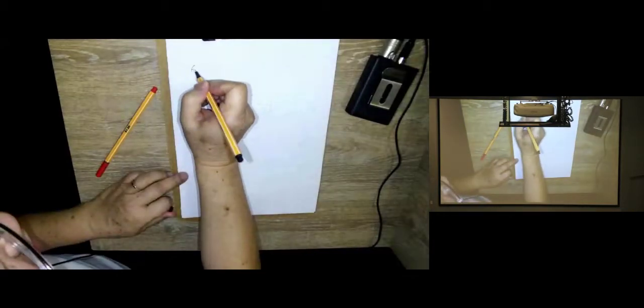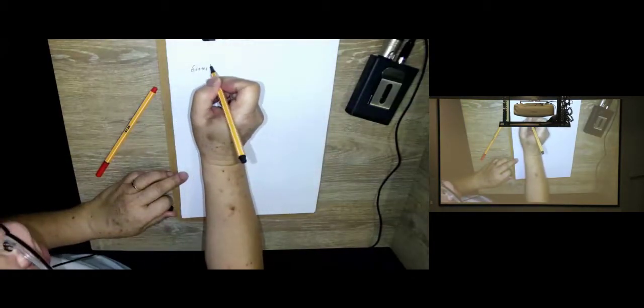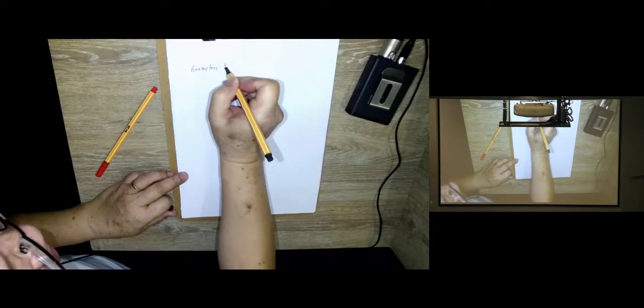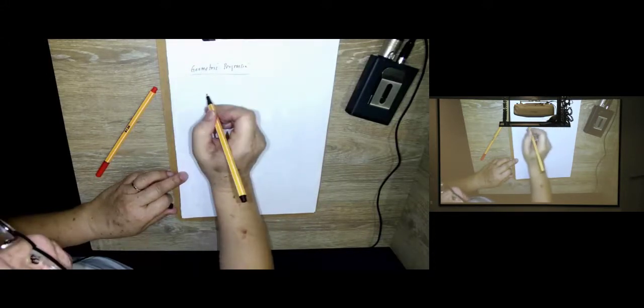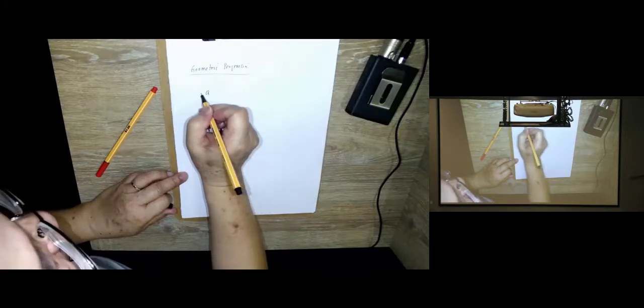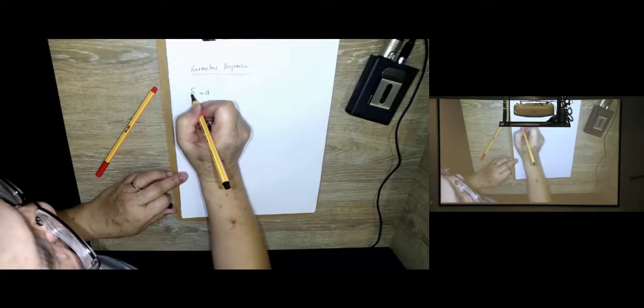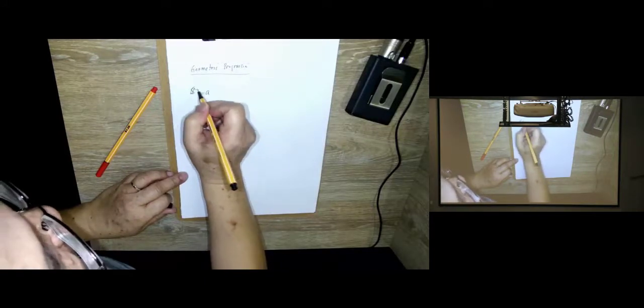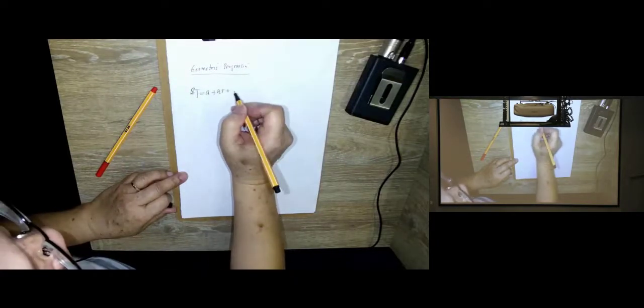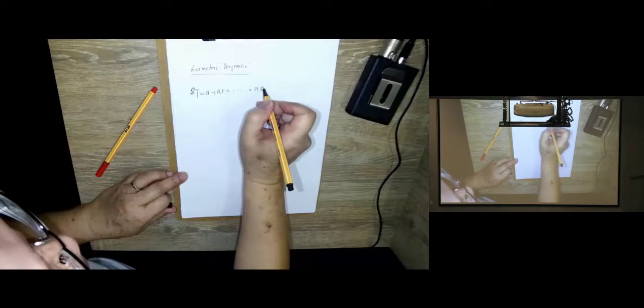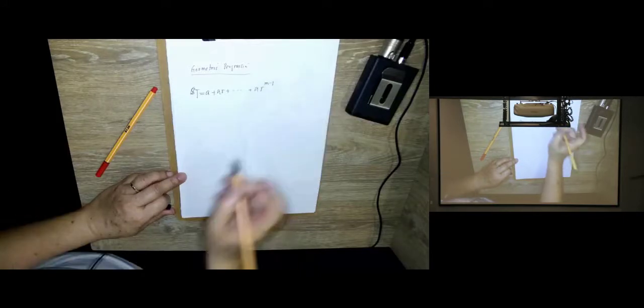There is a closed form formula for geometric progression. So the geometric progression is, okay, let T be the total. All right.